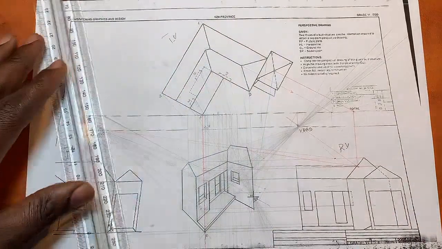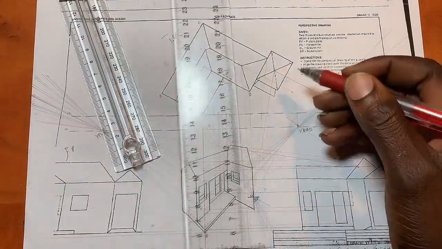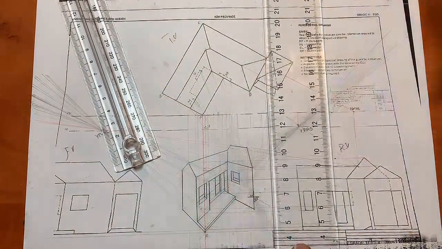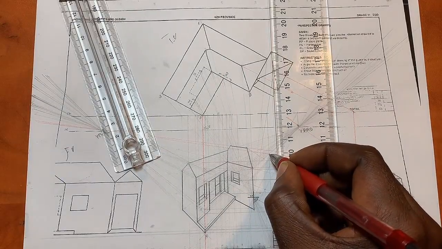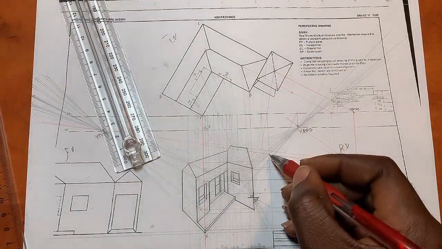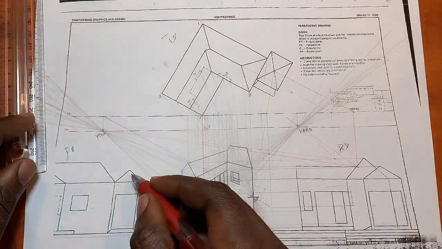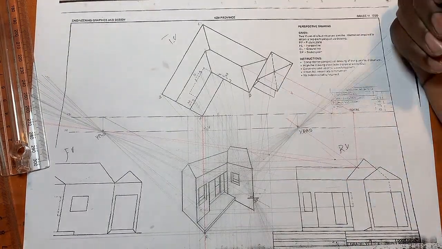There it goes. Once it touches the picture plane, which is this one, I can take it vertically down. So once it intersects with this one, I'll know, okay, that's the point I'm looking for, which is this one in our right view, that one in our front view, and that one in our top view.